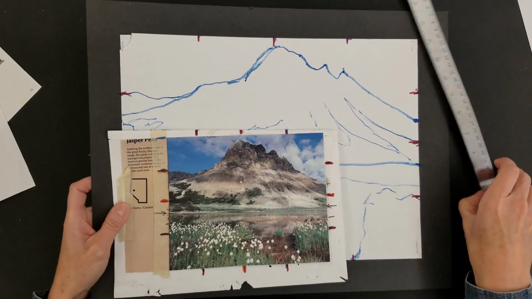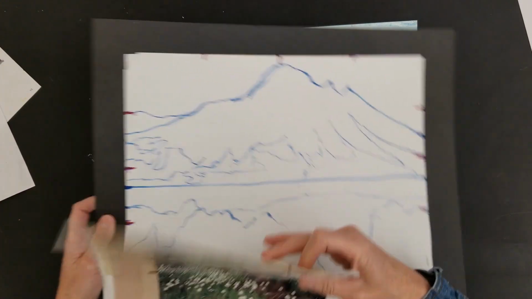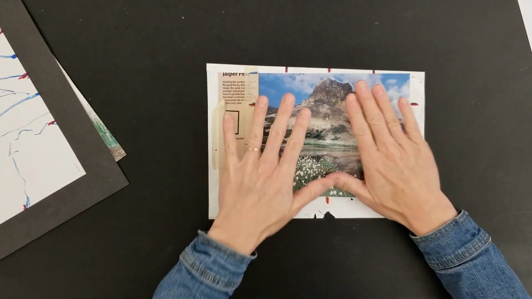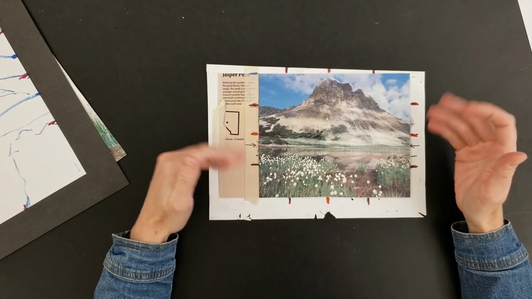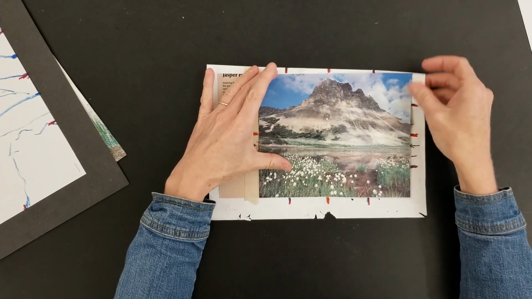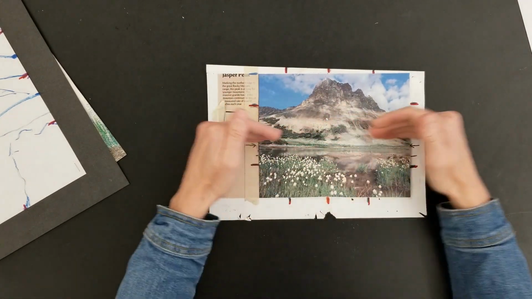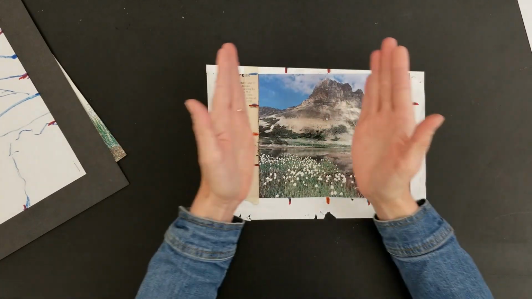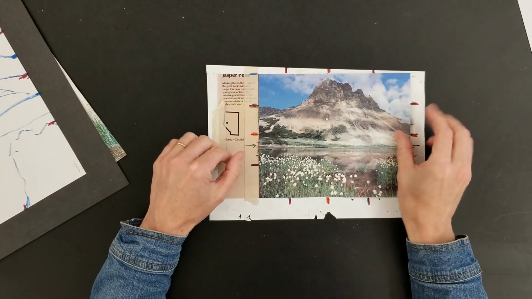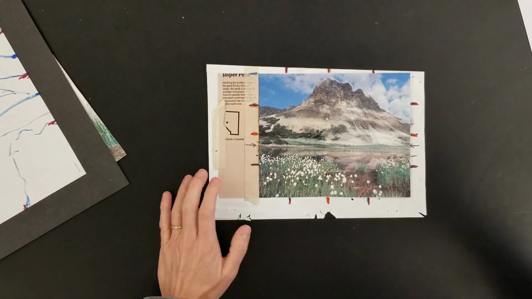I started this one a while back, and I have a picture of this mountain. When you start, I like to actually take the picture, and if the picture is not on a larger sheet of paper, I like to put it on some sort of backing. Because the first thing you're going to do is break it in half. We want to break this down so we're seeing smaller parts of the picture. So I took a piece of paper and just taped it right on the back so that I could get these little halfway and quarter marks on there.